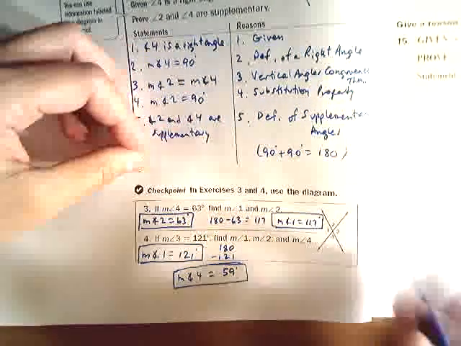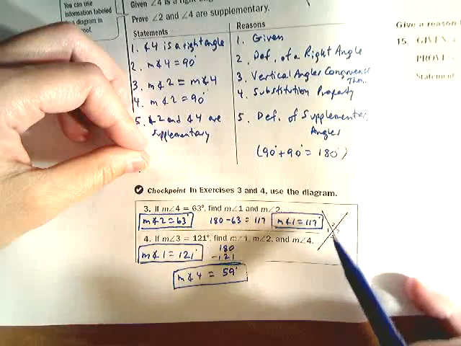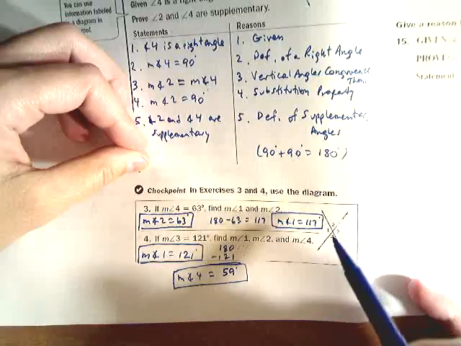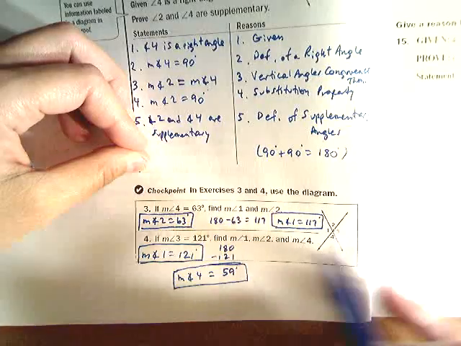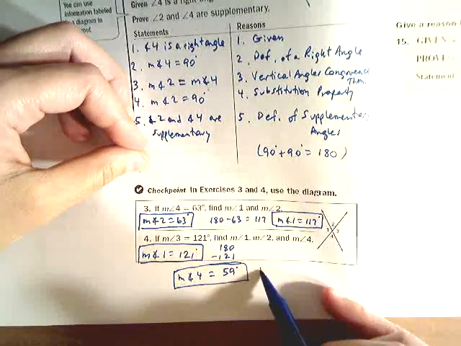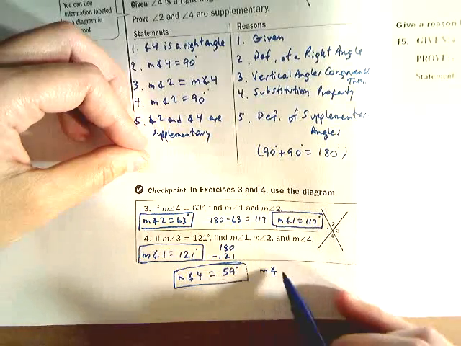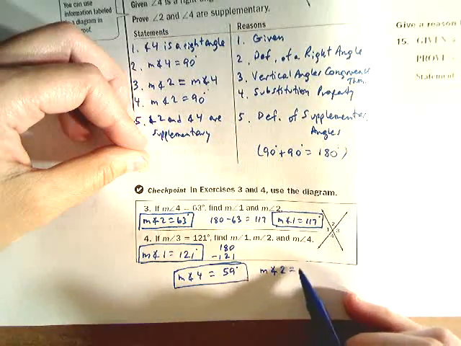And then lastly, angle 2. Angle 2 is directly across from angle 4. That means, on this intersection, that they're a vertical pair and they must be congruent. So I'm just going to steal my answer from there for angle 4. The measure of angle 2 must be the same.